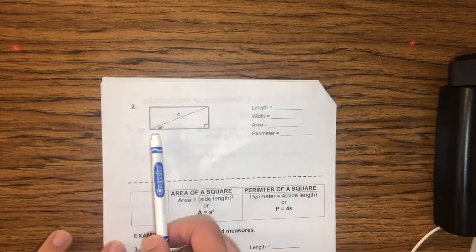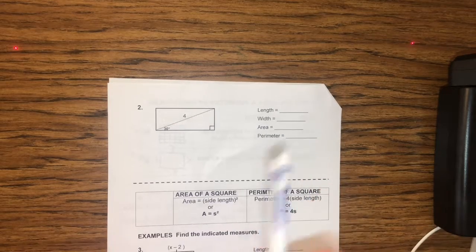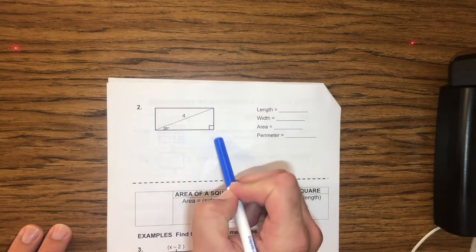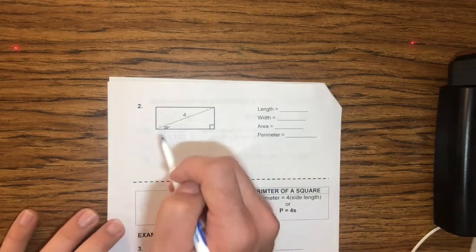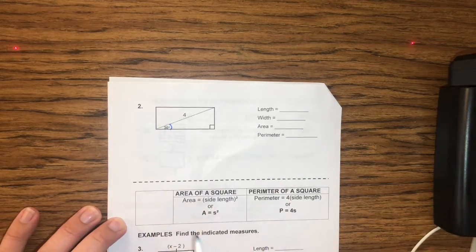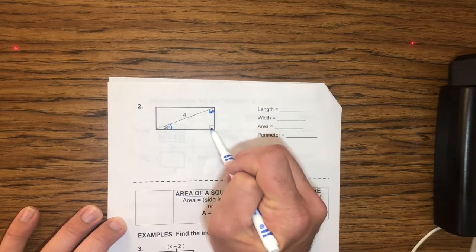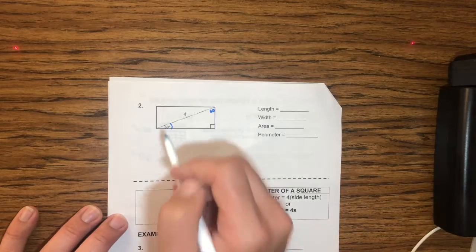Okay, on the next one, we have a rectangle, and we know that if we know the length and the width, we can find the area and the perimeter pretty easily just using formulas. But the issue here is we don't have a length and we don't have a width. So we have to reflect back to the tools that we do have. And this is a big clue right here that we're going to use a 30, 60, 90 triangle to solve this.